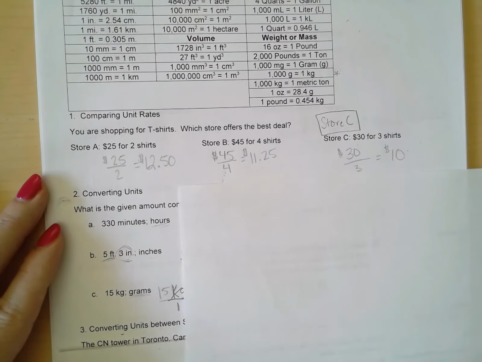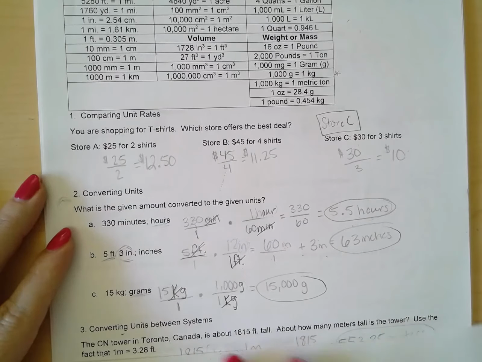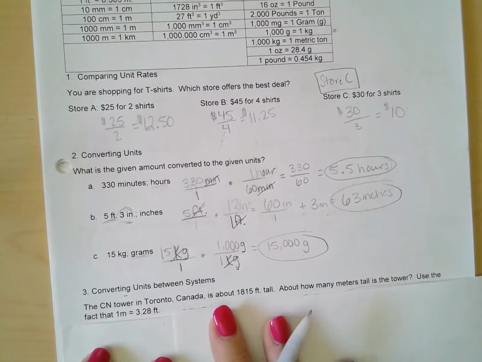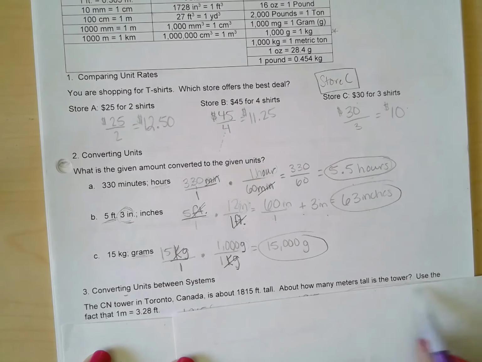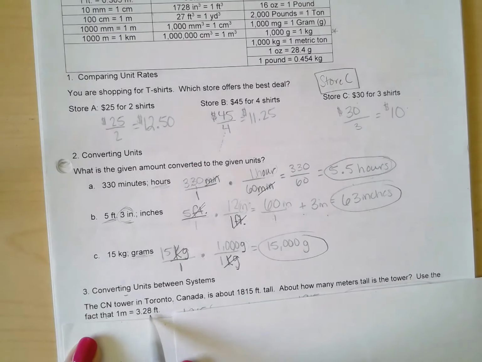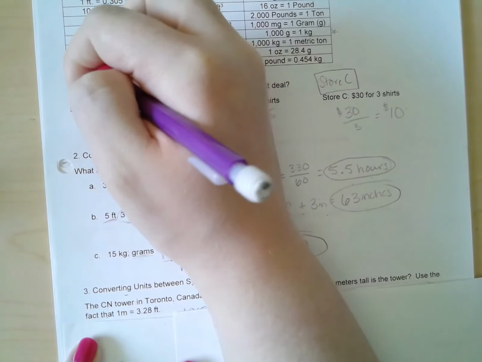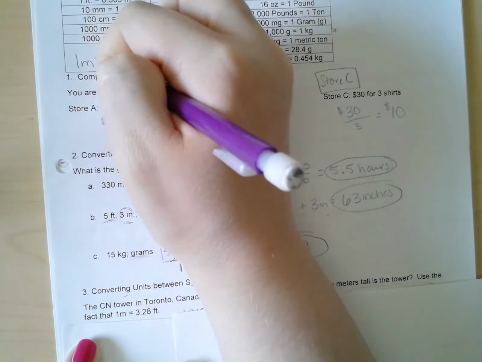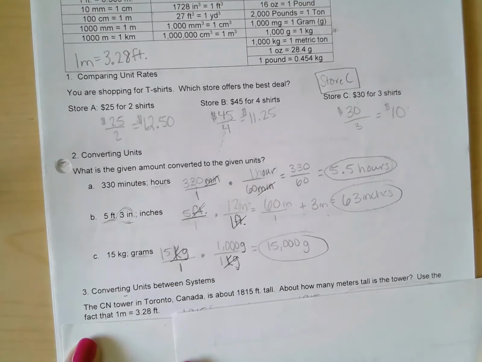So this next one is an application problem, and it says the CN Tower in Toronto, Canada is about 1,815 feet tall. About how many meters tall is the tower? Use the fact that 1 meter equals 3.28 feet. Now that is a conversion that we don't have up on our chart, so you're going to want to make sure you have that. So 1 meter equals 3.28 feet. So go ahead and write that in on your chart.